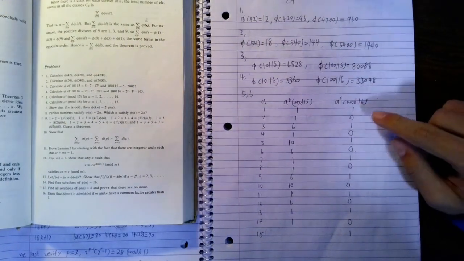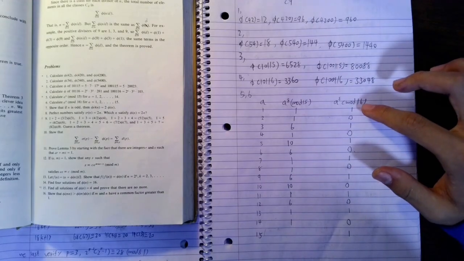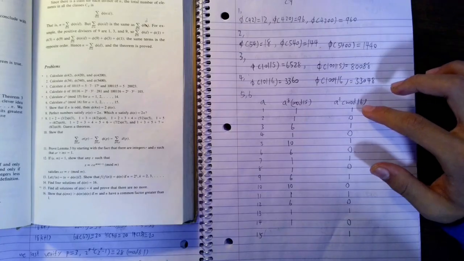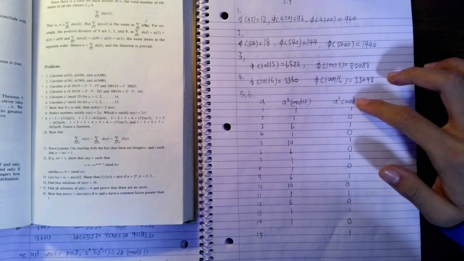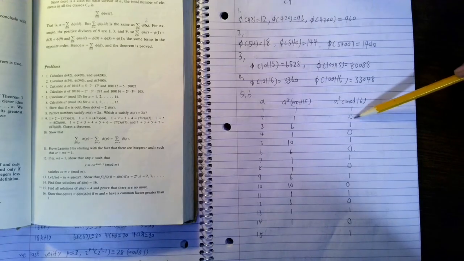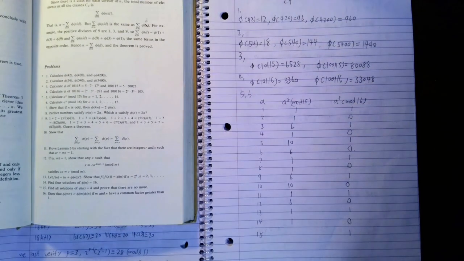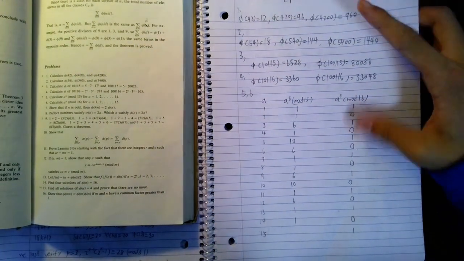And similarly here, if a does not share any factor with 16, which means that a is an odd number, then it's going to be 1. Otherwise it's going to be 0, because if it has a factor of 2, then 2 to the power of 8 is a multiple of 16, right? So it's just 0.